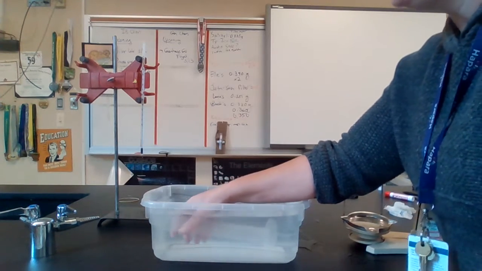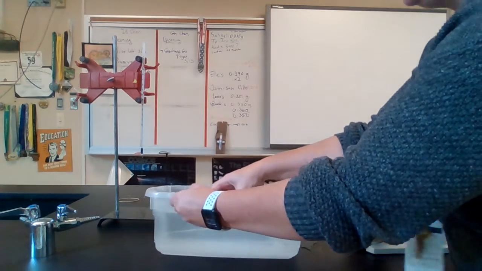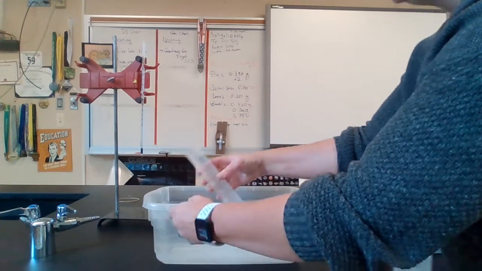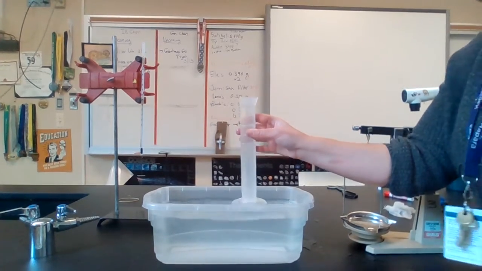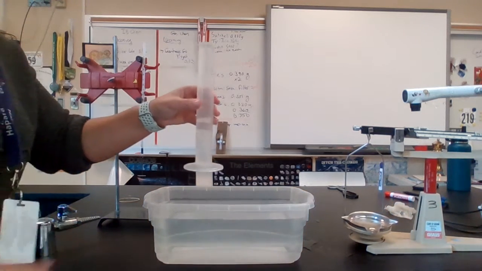I'm going to fill up this graduated cylinder as full as possible so that there are hardly any air bubbles. An easier way to do that is just to fill it up with tap water, all the way up to the top. So here's my graduated cylinder.